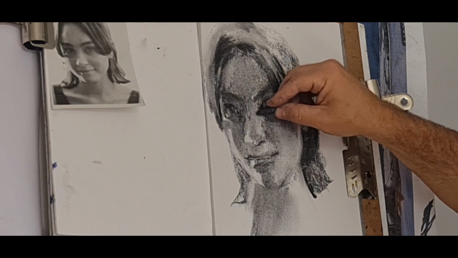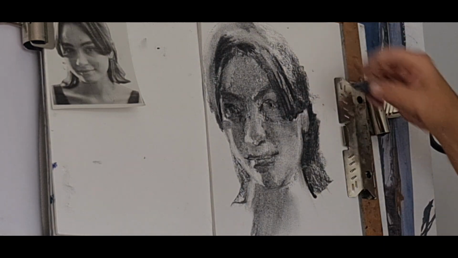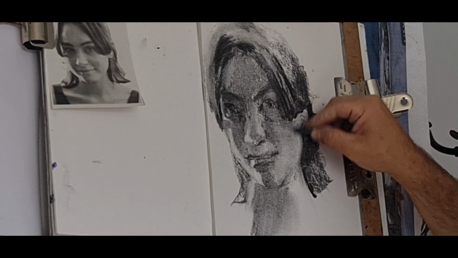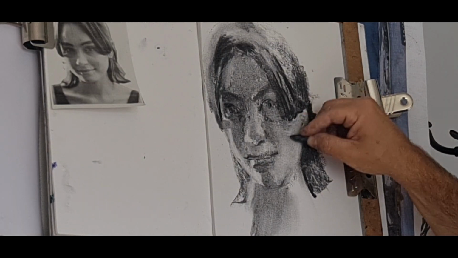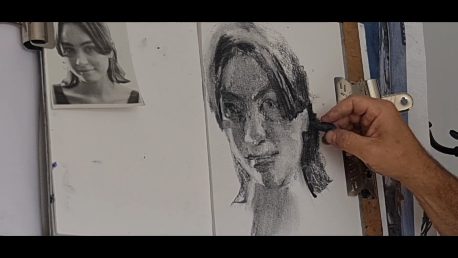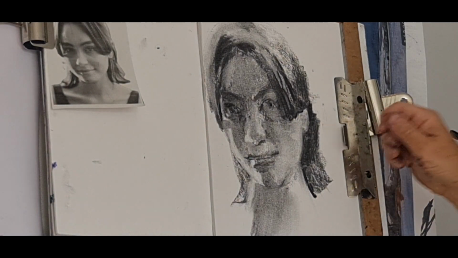Again, I'm using the putty rubber very lightly, but if you're not able to use it as lightly as that, because obviously sometimes you push a little bit more, then the solution is to spray it. Right, look. So I'm barely touching it with the putty, look. And that brings the highlights.